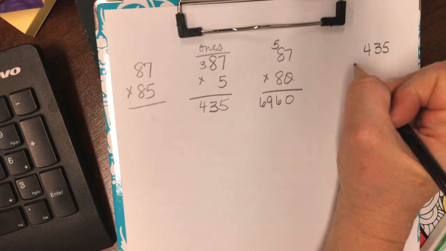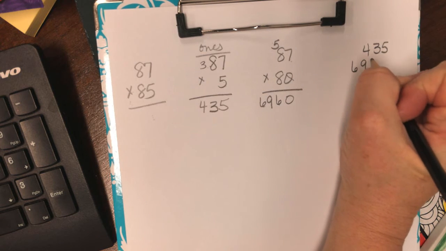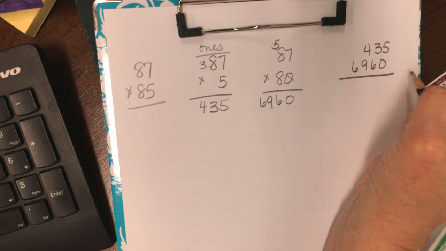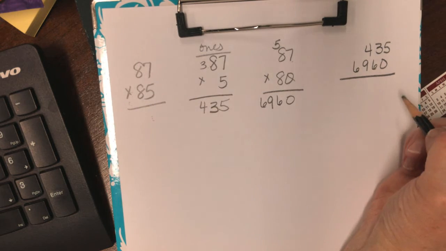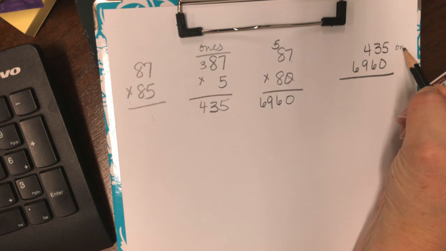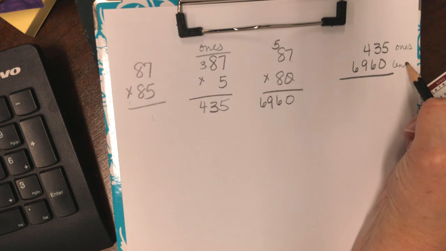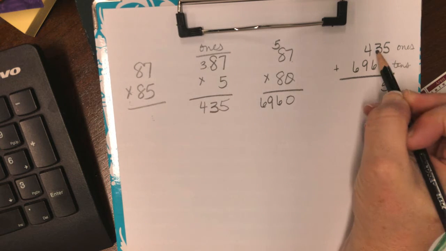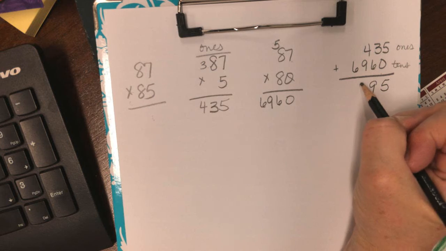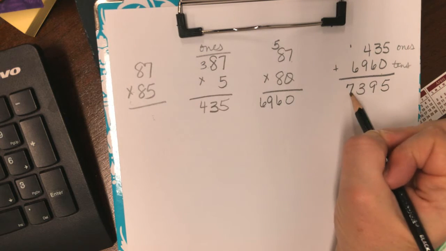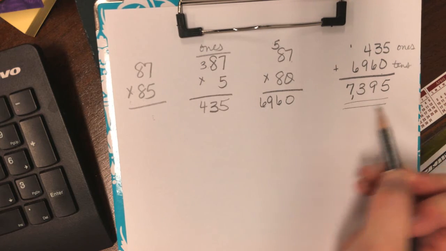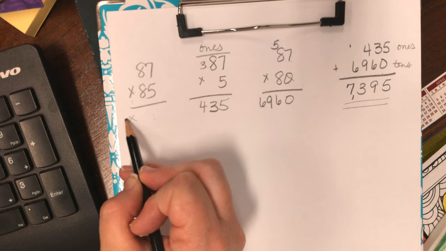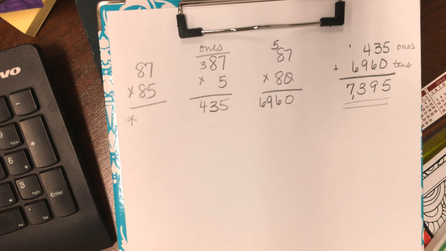So now we put our tens answer over here, making sure that we line up all of our numbers. Give me just a second, Berkeley, and I'll get you all settled, okay? So now we have our ones, and we have our tens, and we add them together. And that is the answer to this. This is called the break-apart method. And this is what we're going to do all week.